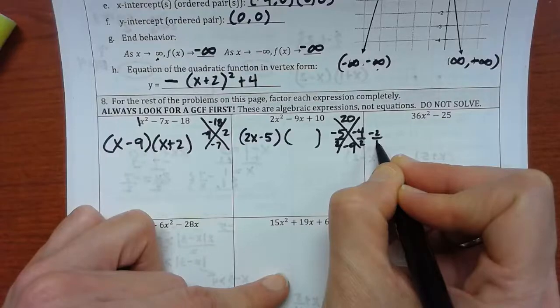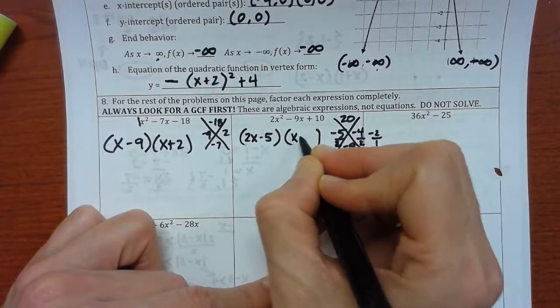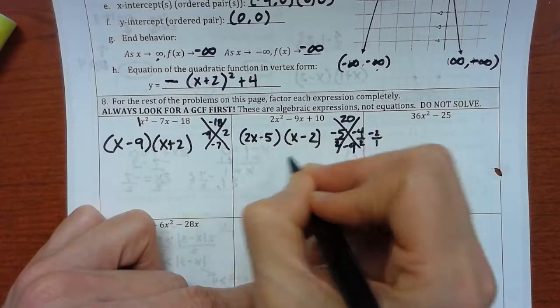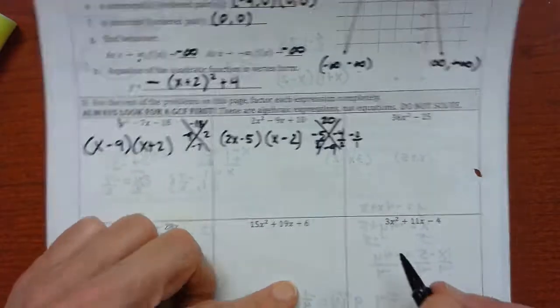The second factor is x minus 2. And again, you can check this by FOILing. That's what I'm doing right now in my head. I'm FOILing to check it works.